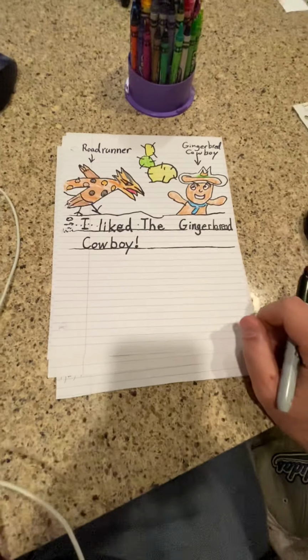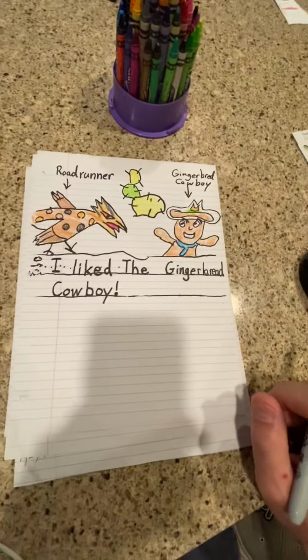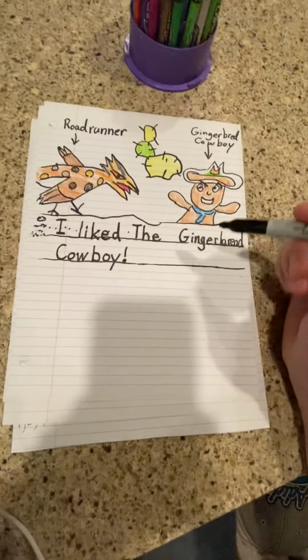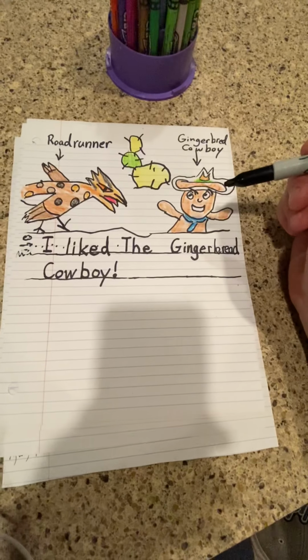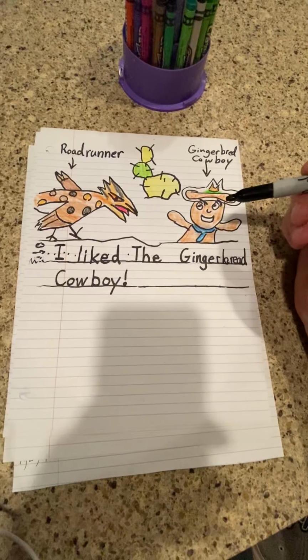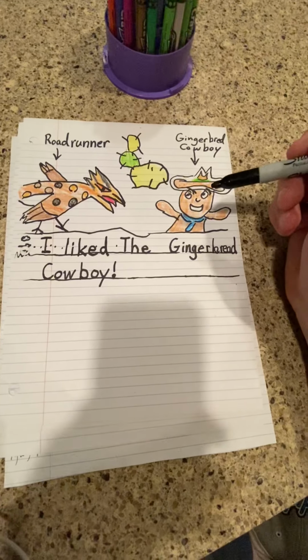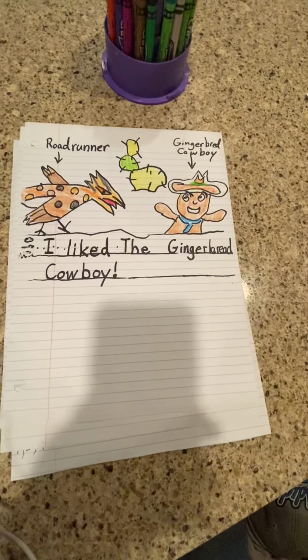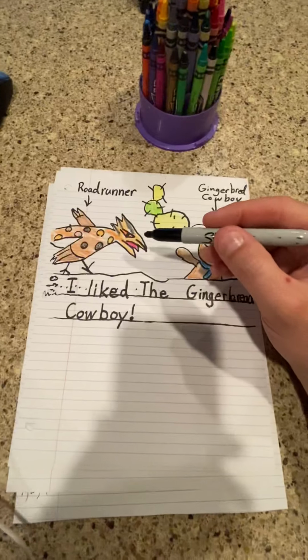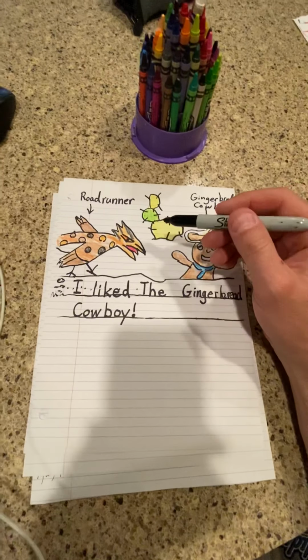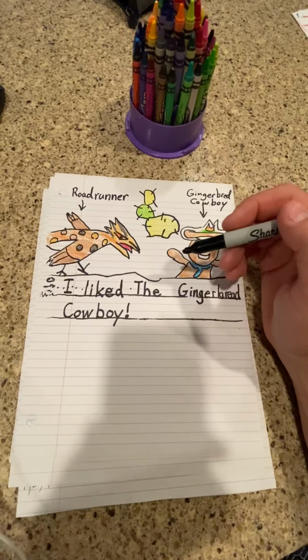So yesterday I talked to you about writing or drawing your picture and labeling it. In my picture, I liked the gingerbread cowboy, so I drew the gingerbread cowboy. I did my best. And then there was one part of the story when the gingerbread cowboy was being chased by a roadrunner through the desert. So I drew a cactus to kind of show the desert.